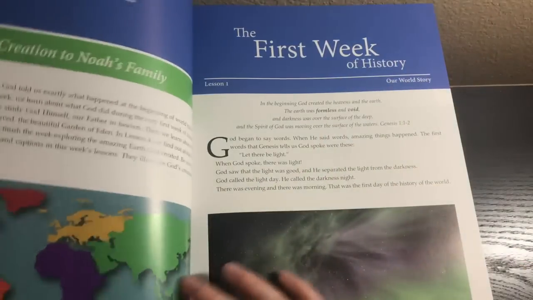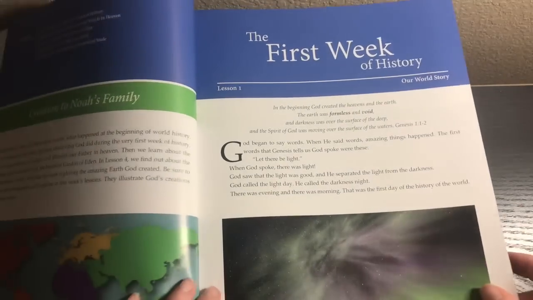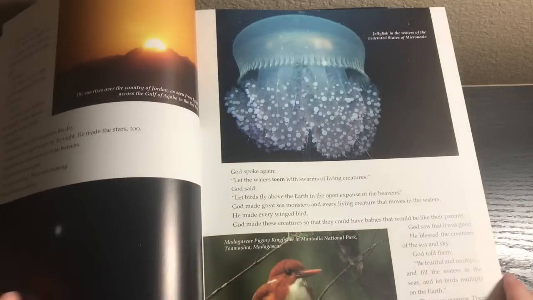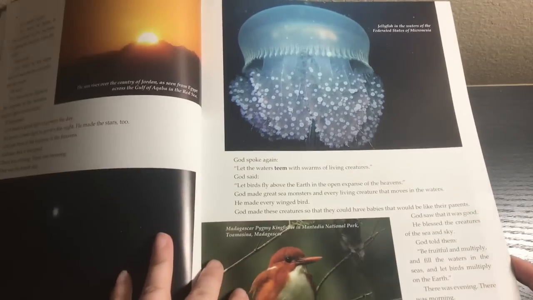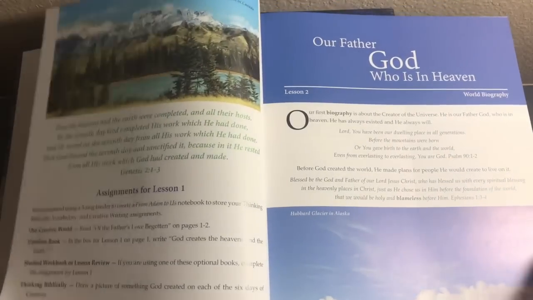All right, so basically what she will do twice a week, she will read the lesson. So here's an example of a lesson. I like how there's lots of pictures and not too much text. That is great for her. And then we have the assignments here.